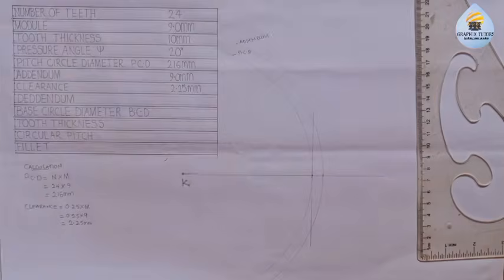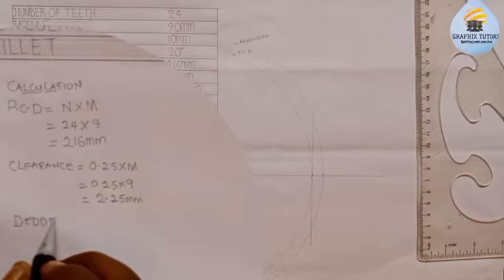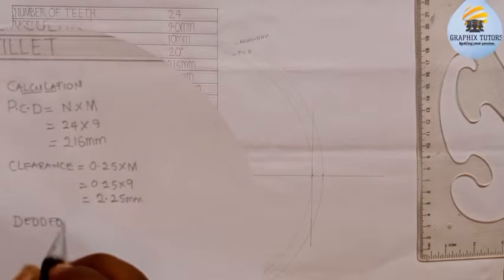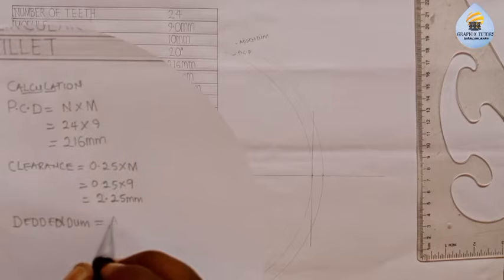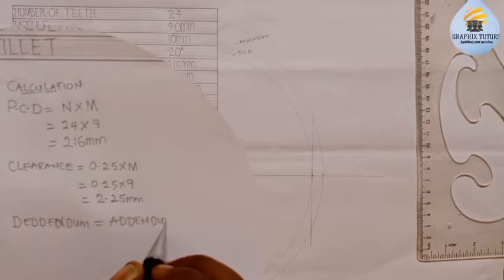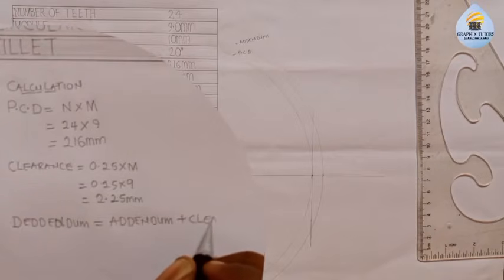My dedendum is equal to the addendum plus the clearance, right?